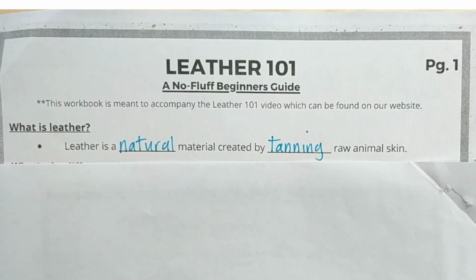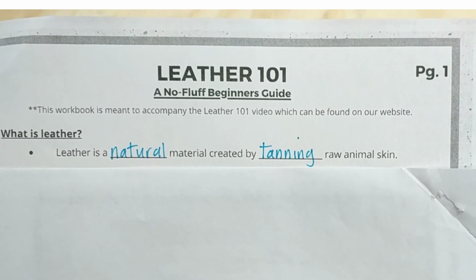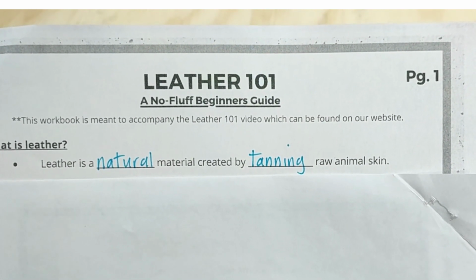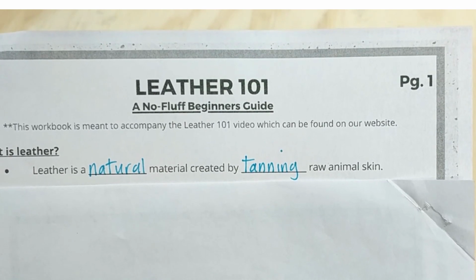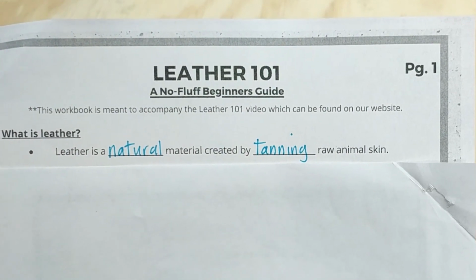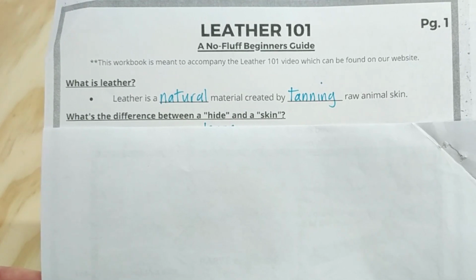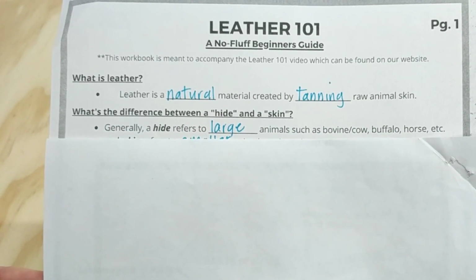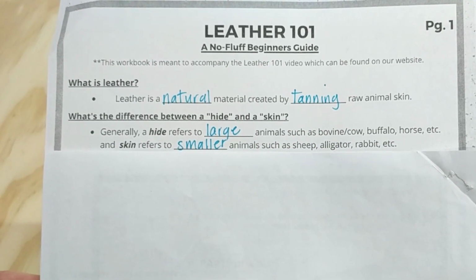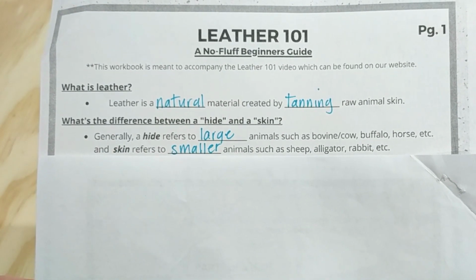What is leather? Now, leather is a natural material created by tanning raw skin. As you can imagine, raw animal skin gets a bit unsavory after a while, and the tanning process makes the skin less susceptible to decomposition and provides us with a natural leather that we can use for a wide range of applications. Now, you'll often hear the terms hide and skin. What's the difference? Well, generally a hide refers to large animals such as cow, buffalo, and horses, whereas the term skin refers to smaller animals such as sheep, alligator, and rabbits.